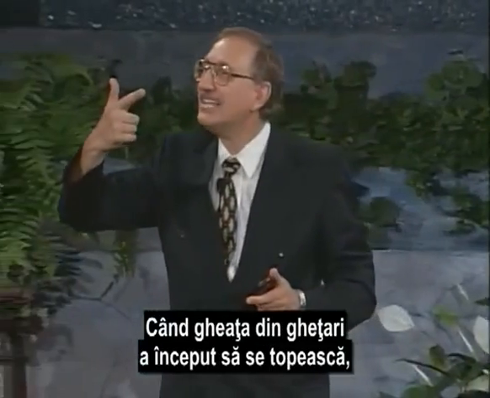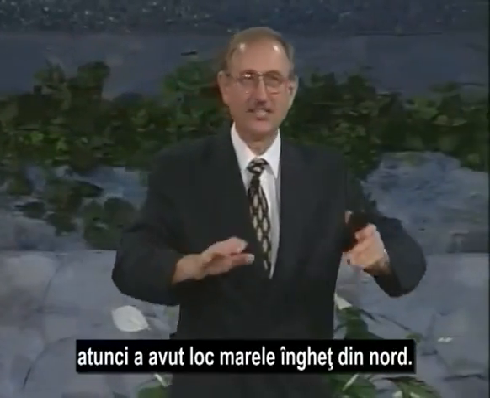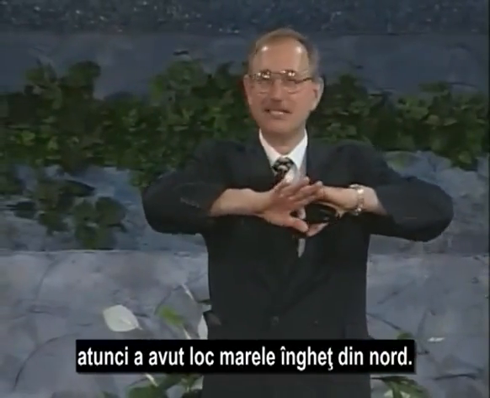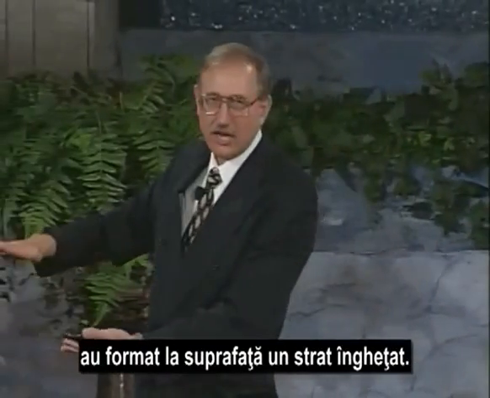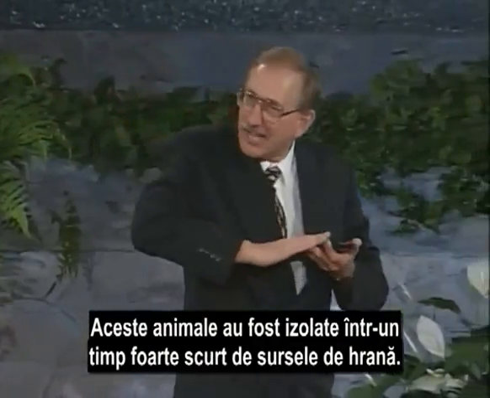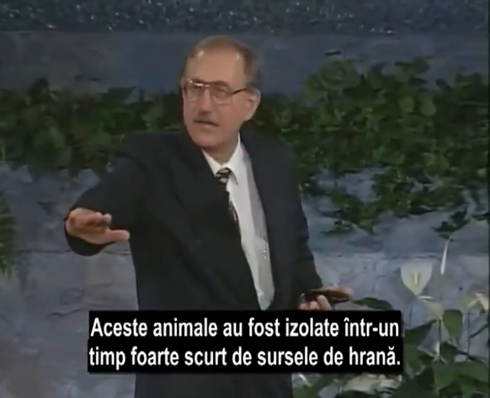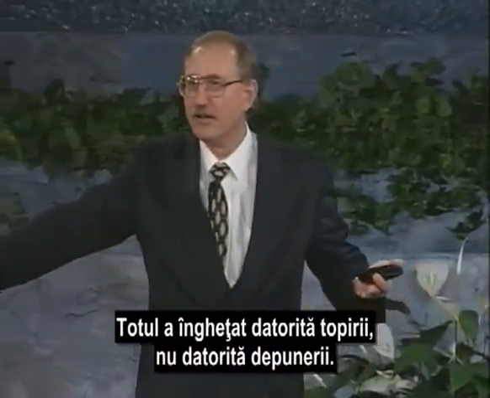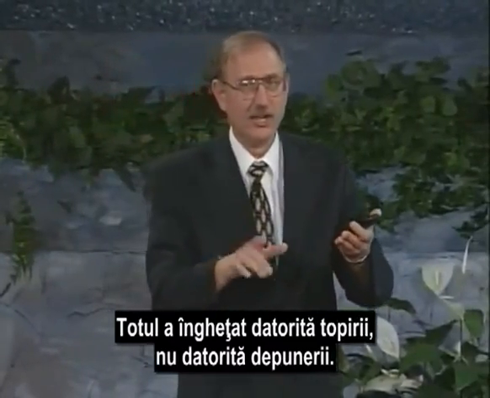So when the ice of the glaciers started melting, that's when the big freeze in the north took place. And instantly, those oceans that had preserved life up there formed an ice layer over the top, and they were frozen over. These animals suddenly were cut off virtually in a short period of time from their food source. Everything froze over with a melt, not with a forming, with a melt stage.